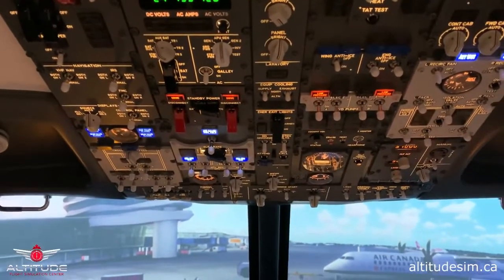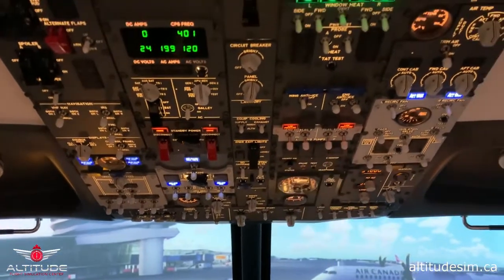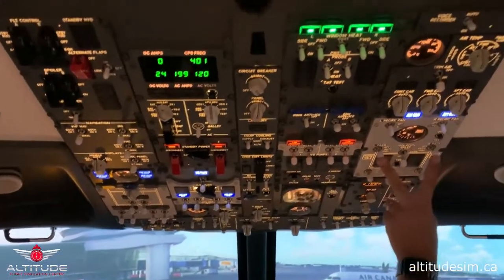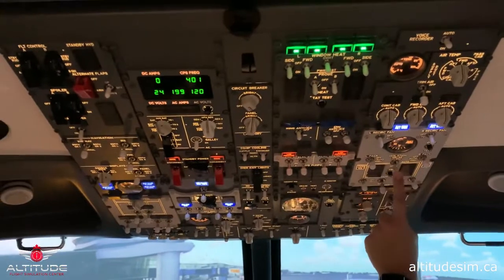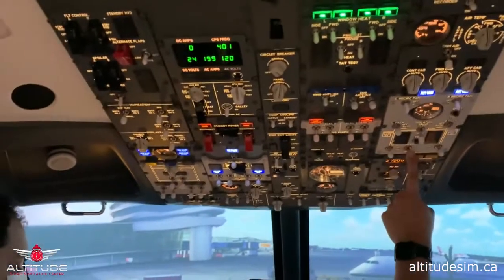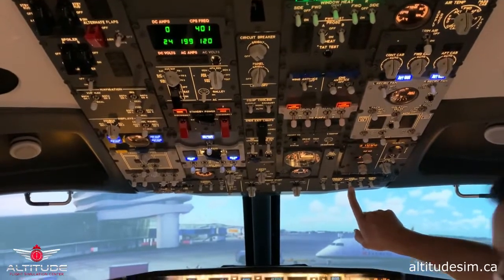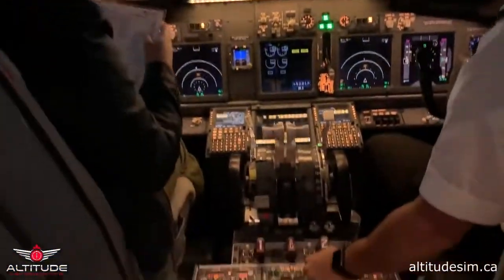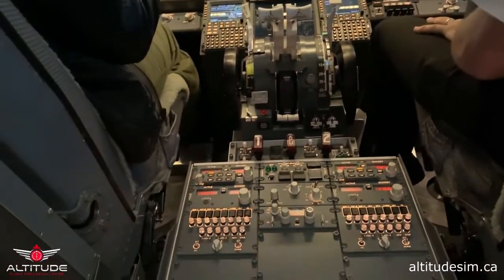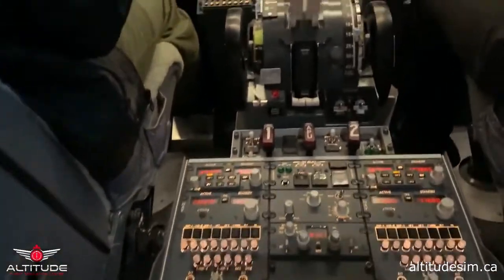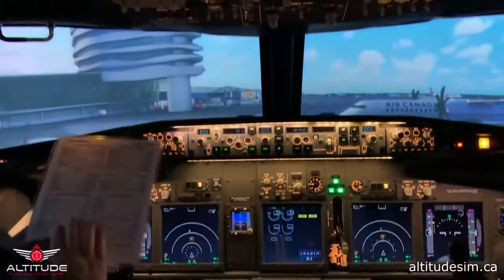Hydraulic pumps: electric and engine on. Packs: off. Isolation valve: open. APU bleed: on. Anti-collision lights: on. Transponder: on standby, and the code is 3141. Flight deck door: closed. All okay. After this we can start the engines.